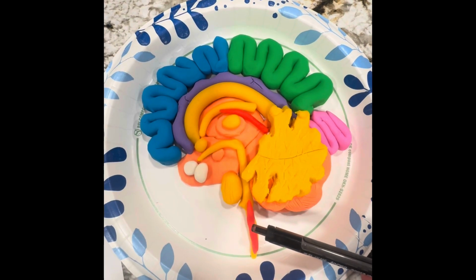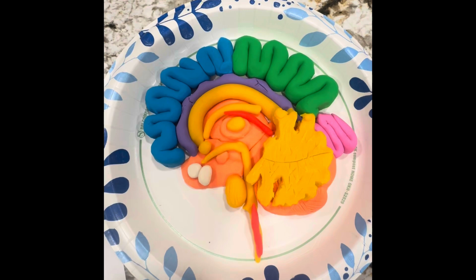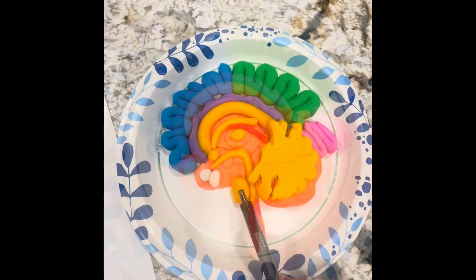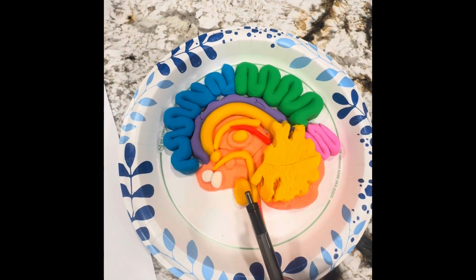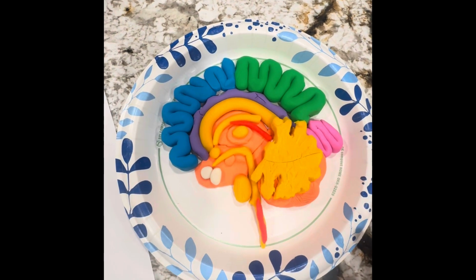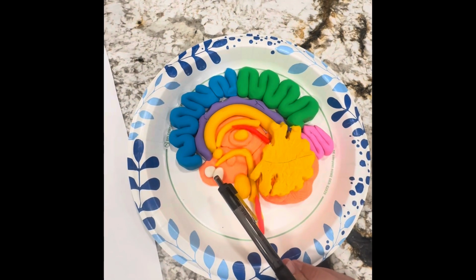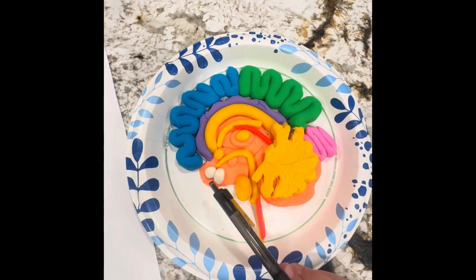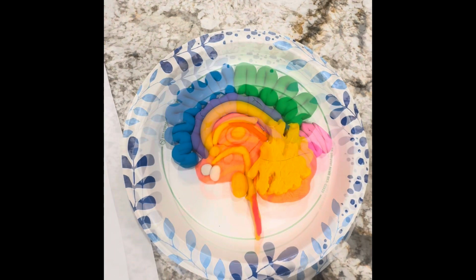This is the reticular formation, which regulates activity throughout the brain. This is the pons, which its functions include sensation and motor function. This is the pituitary gland, which is a growth hormone which regulates growth.